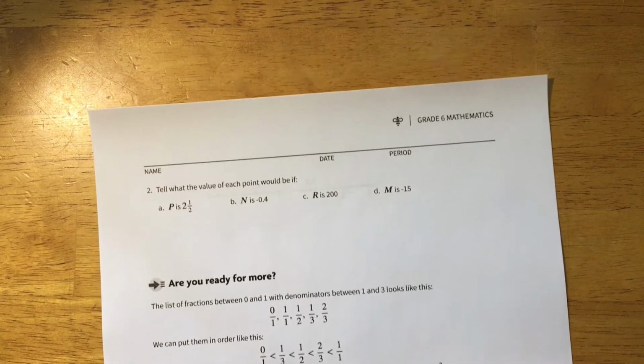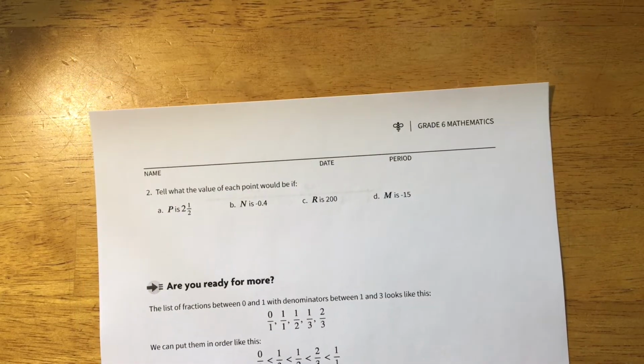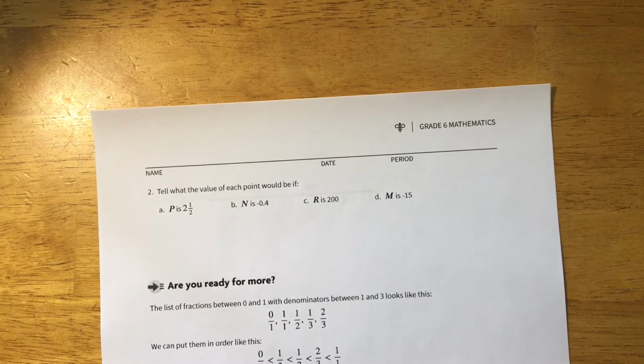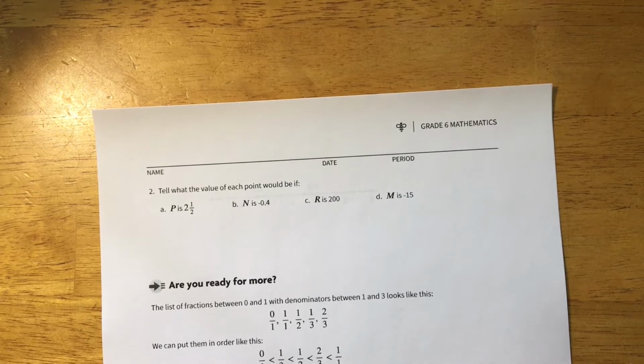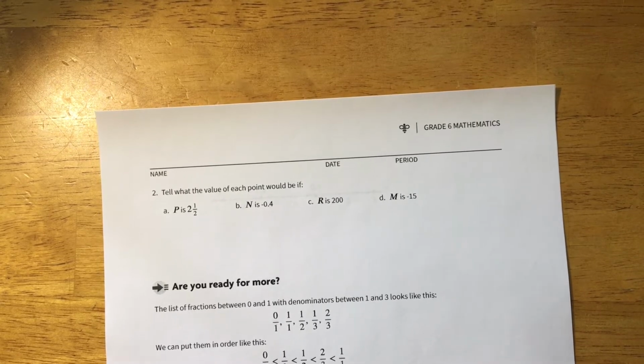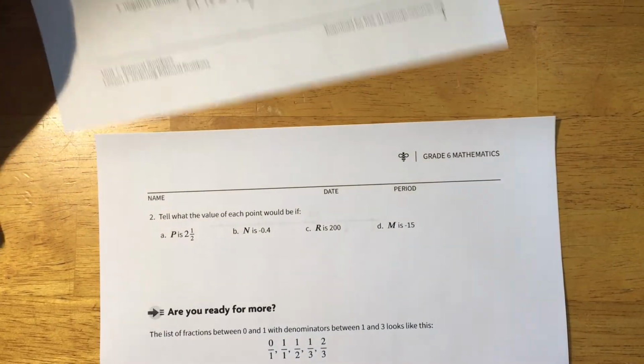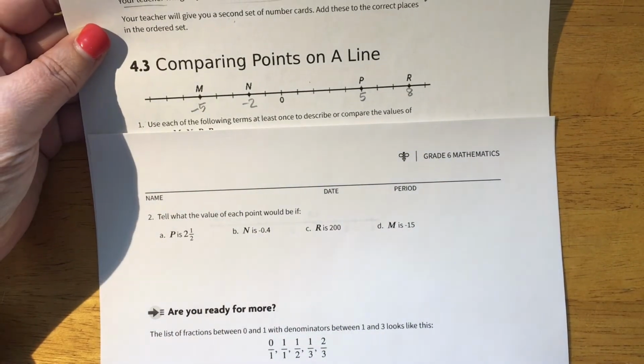Moving on to number 2. Tell what the value of each would be if, we're going to need this number line again. If P is 2.5.